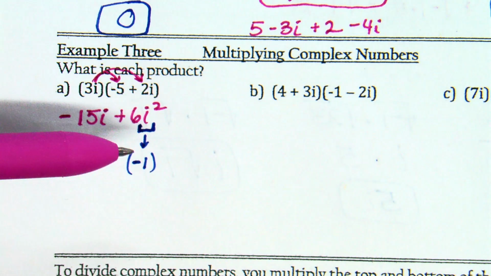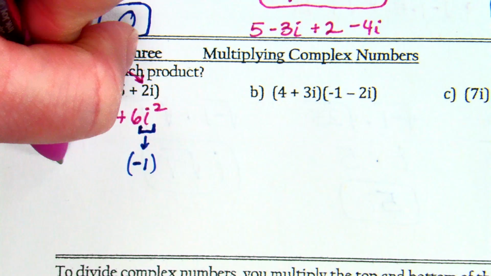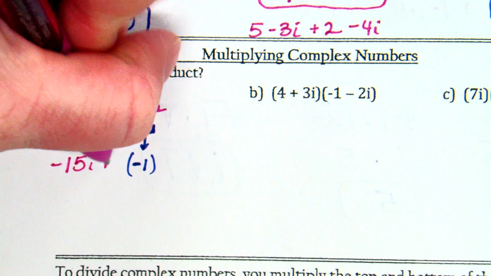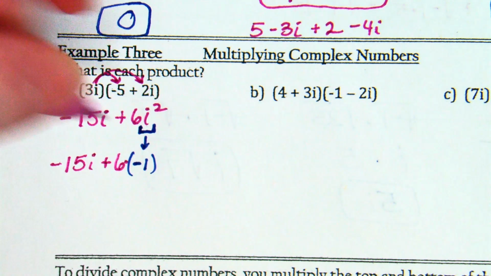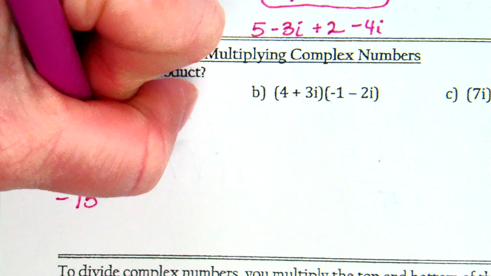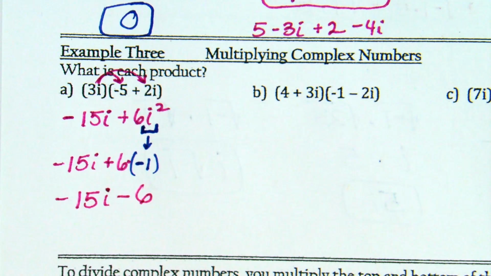Meaning this is still negative 15i plus, but it's 6 times negative 1. So instead of plus 6i squared, 6 times negative 1 is going to make that what? Negative 6. So I can rewrite this as negative 15i minus 6. Okay.